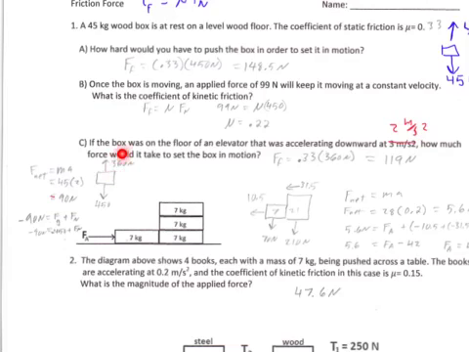Now, because I have a smaller amount of normal force, I'll have a smaller amount of friction force. So I take the normal force times the coefficient of static friction, and that gives me 119 newtons as the force of friction that I'll have to overcome to set it in motion. Let's look at this next one.